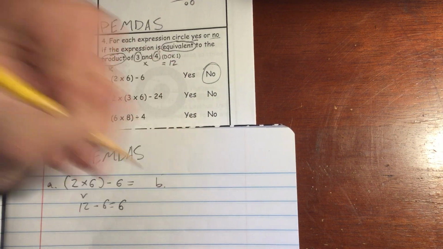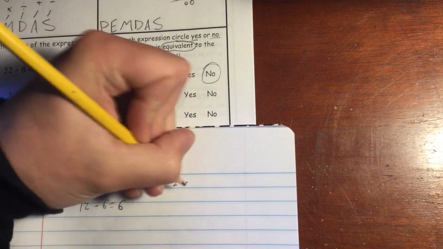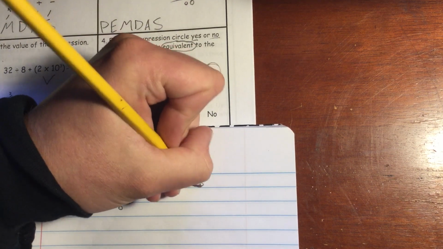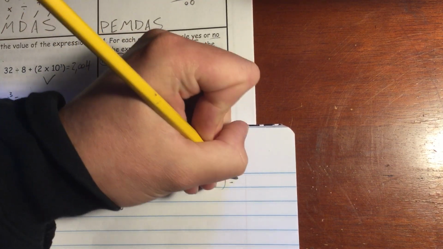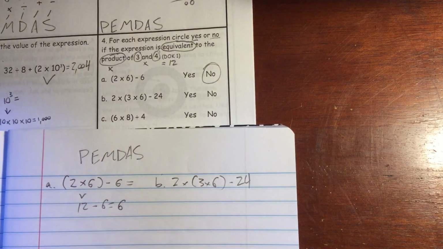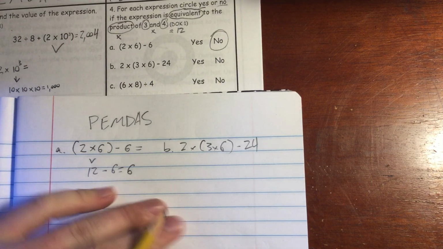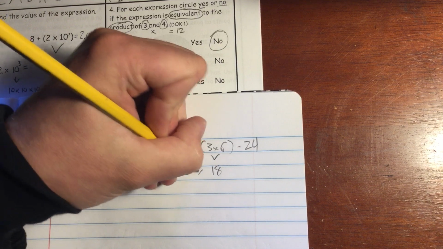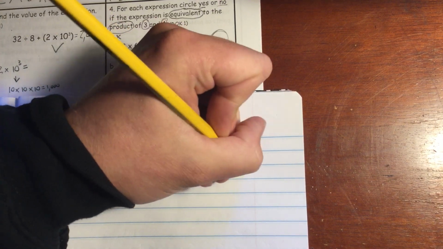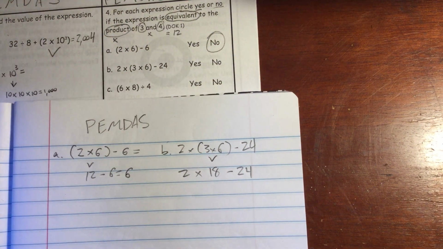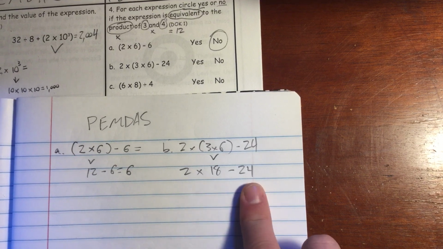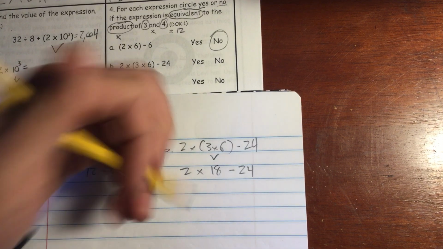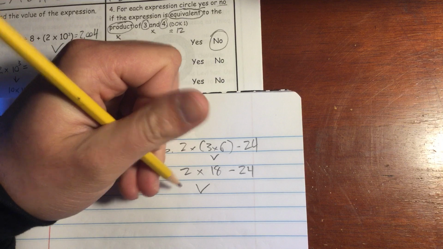Now we're going to do B. Okay, so I have 2 times 3 times 6 minus 24. First thing I'm going to do on this one is my parentheses. 3 times 6 gives me 18. I'm going to rewrite it. Now I see I have some multiplication. Multiplication is going to come before subtraction. 2 times 18, I'm going to kind of break this down.